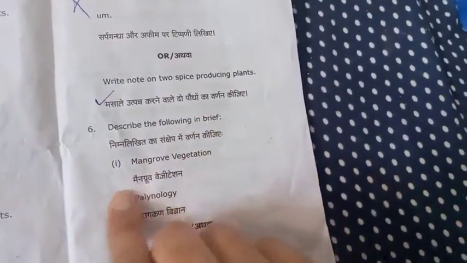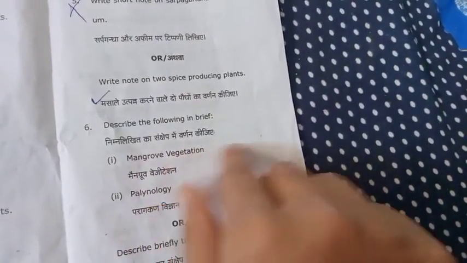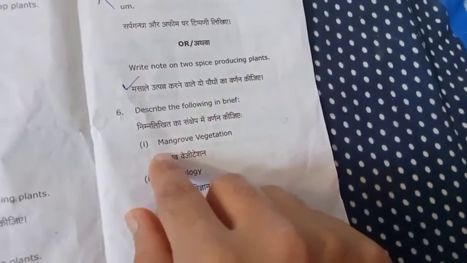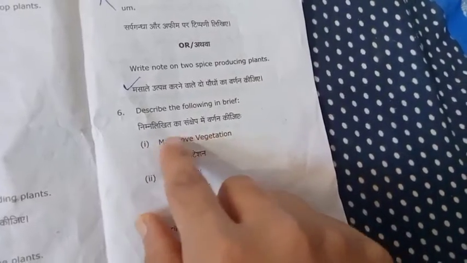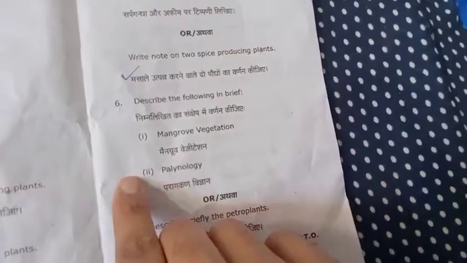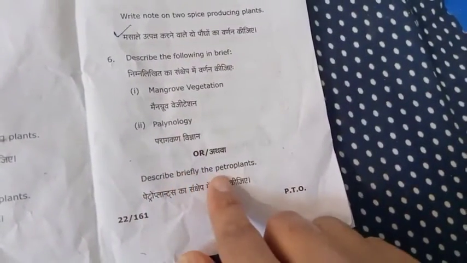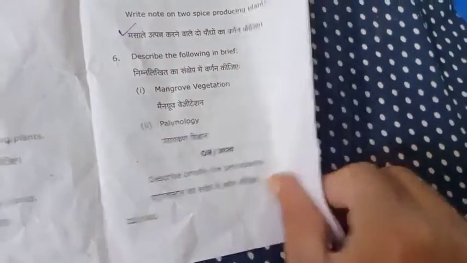Describe the following briefly. Mangrove vegetation is found in saline regions with saline water, for example in our country, the Bay of Bengal in West Bengal. Palynology: the study of pollen grains is called palynology. And describe briefly the petroplants: plants that produce hydrocarbons are called petroplants.